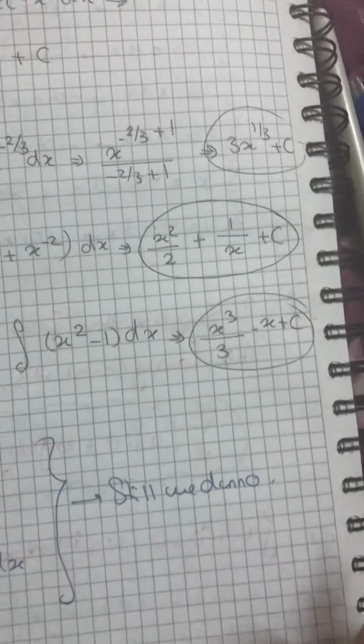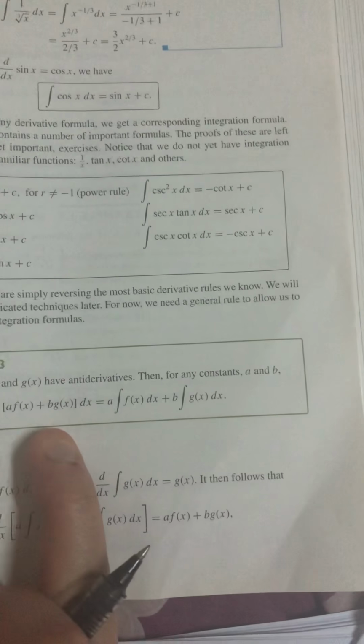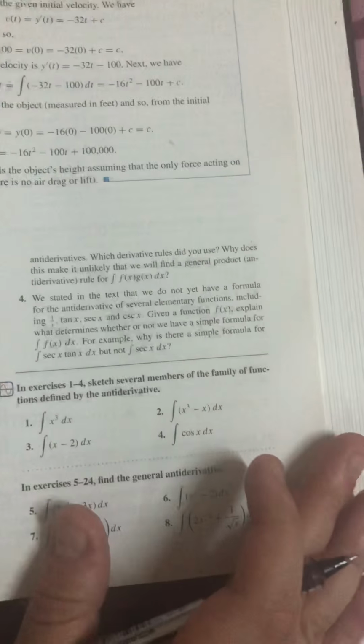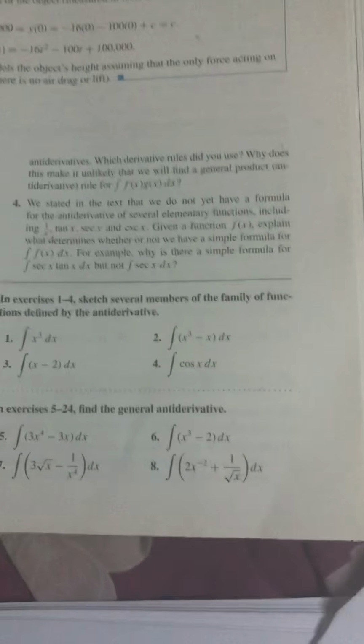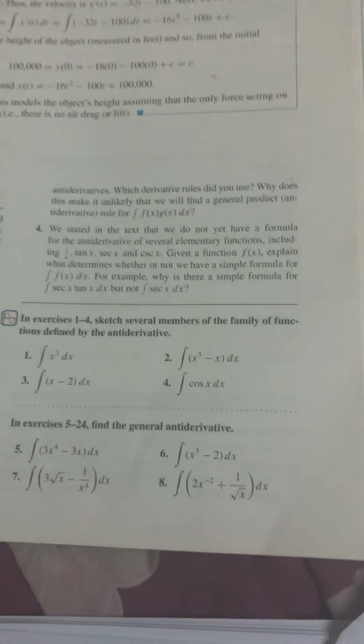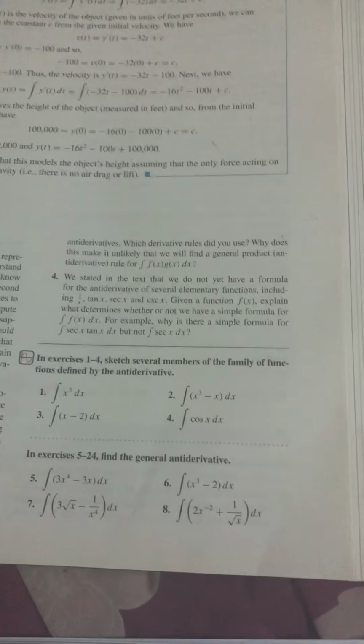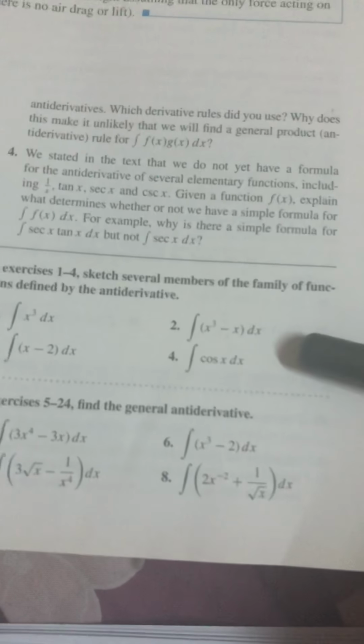No, that's also, yeah, find the integral. That's another example. And these, okay, it has given you in the book. Let me show you from the book maybe. These are the ones that I just mentioned in the book, and this also I just mentioned in the book. And here, okay, from the exercises we'll start solving 1 to 4. Question 1 to 4. Sketch several, okay, never mind, we're not gonna sketch.